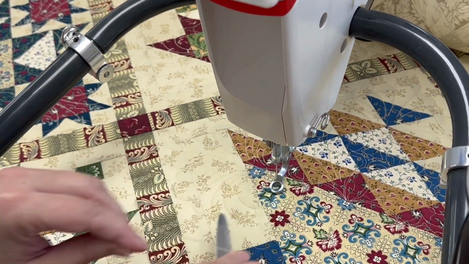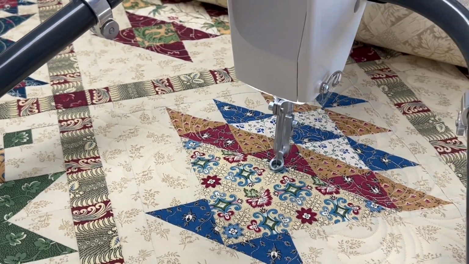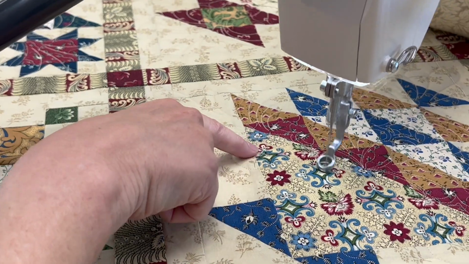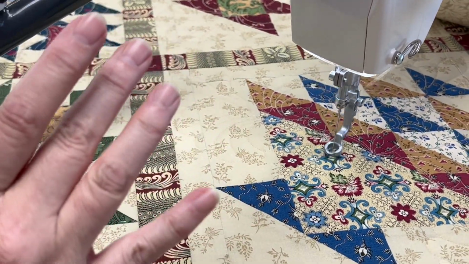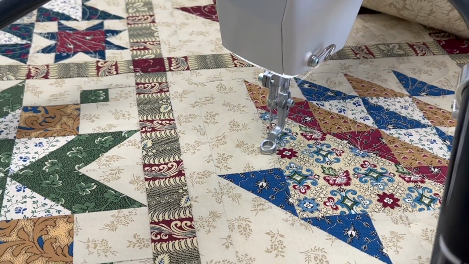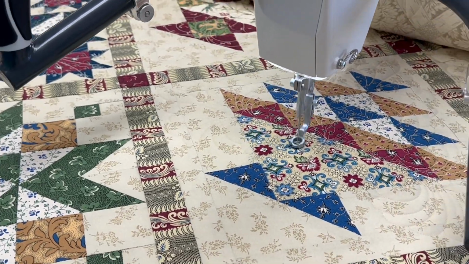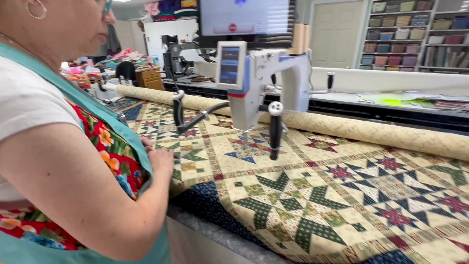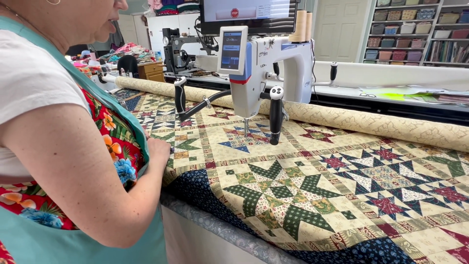I'm going to cut those threads right now. And it's exactly where I wanted it to be. You wouldn't see it, the customer's not going to see it. I see it because I've done it enough times to know exactly how to place that. So I'm almost done with this row, and then I'm going to do my triangles and my borders.